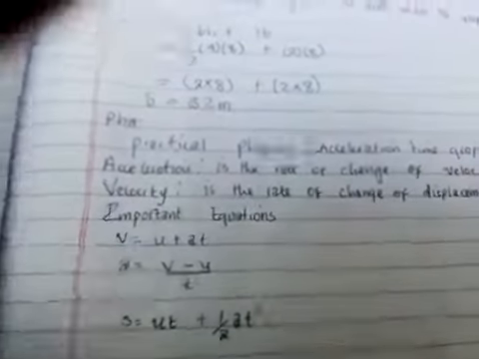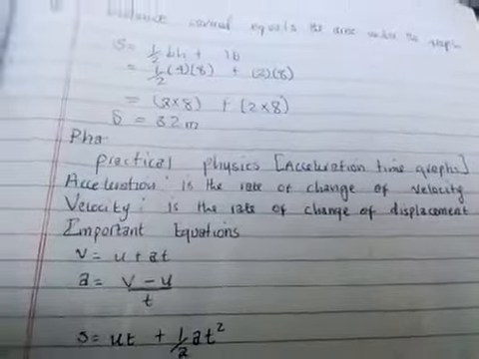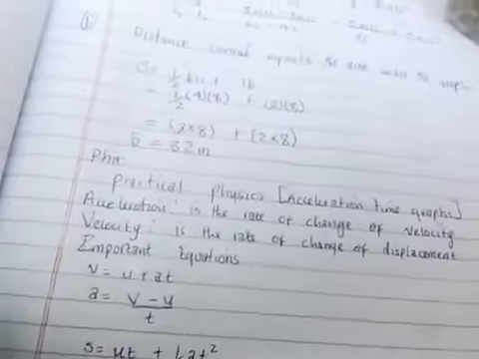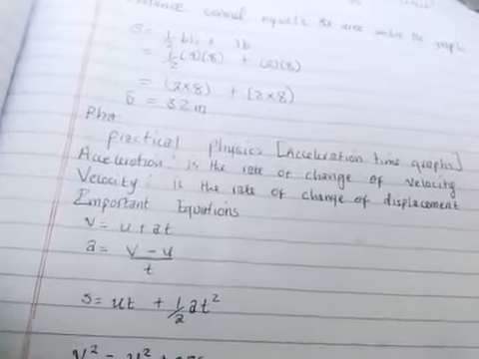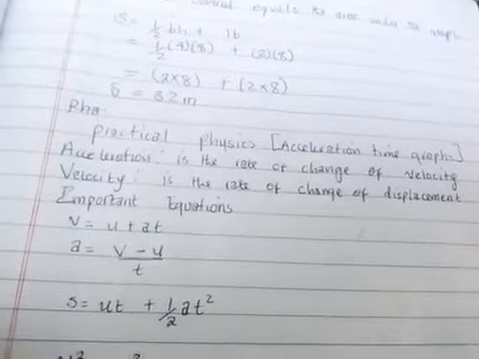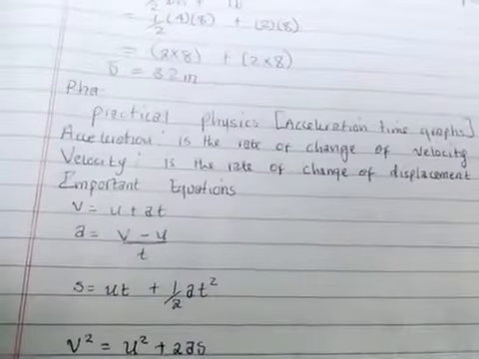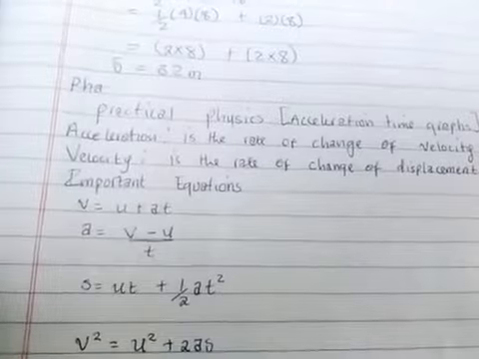Okay guys, this is Tutor Bracings yet with another video, but this time it's not mathematics, it's physics. So we're going to talk about acceleration time graphs to be particular.